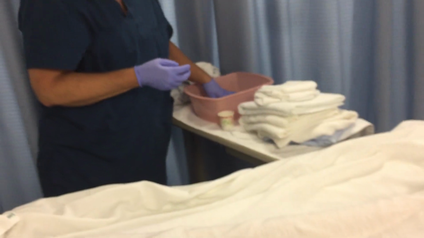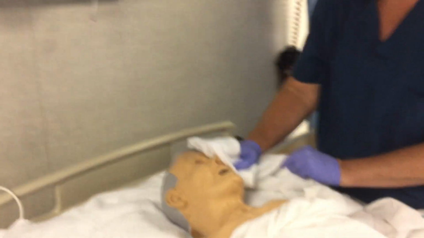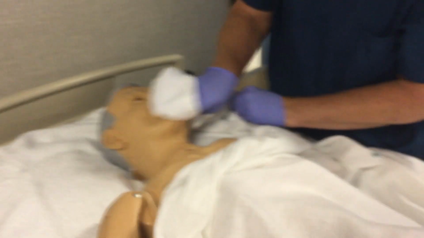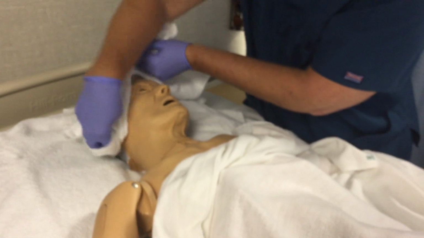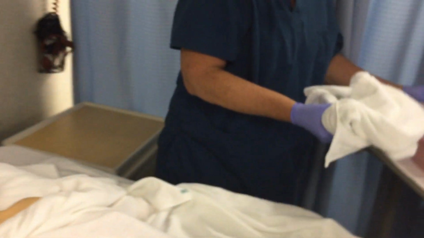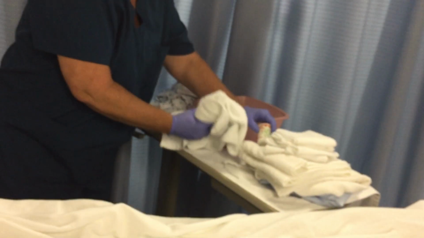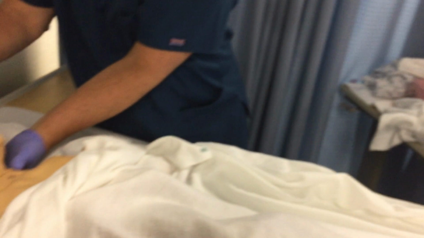So that one, there was no soap on that. So this was the towel I'm using to drape. So now I'm going to go ahead and I'm going to dry. And we always pat dry. Okay, and I'm going to continue to use this one. All right, so now we're going to come down the body. So I'm going to take this out.